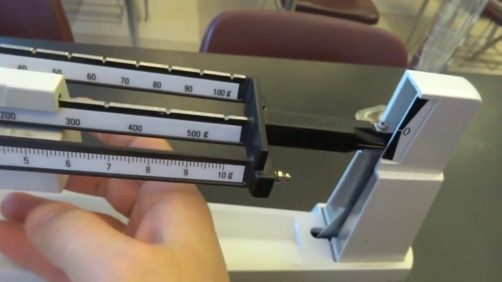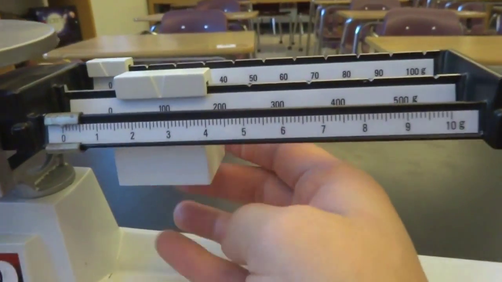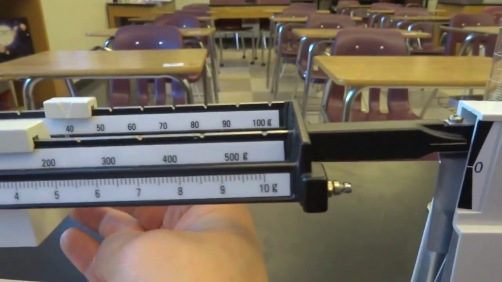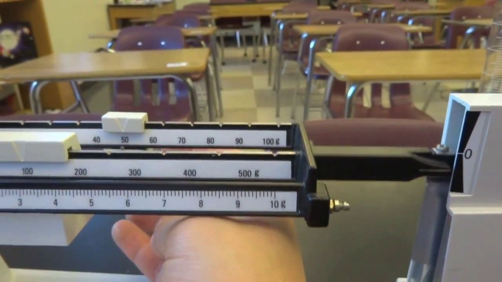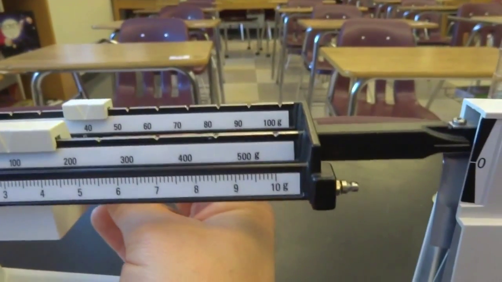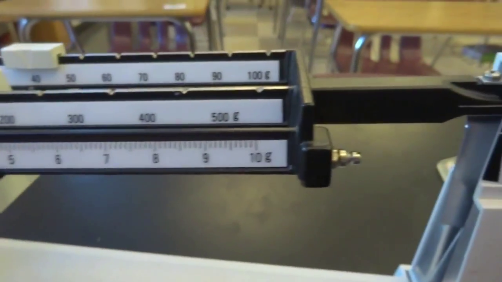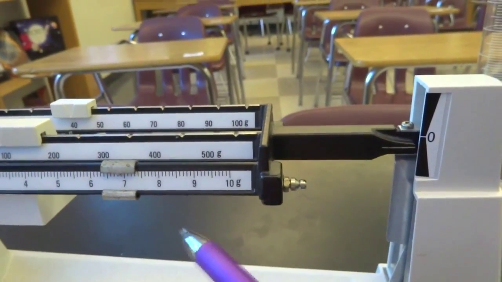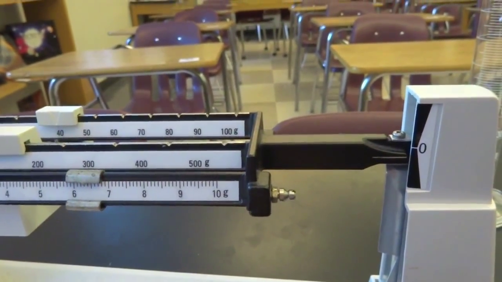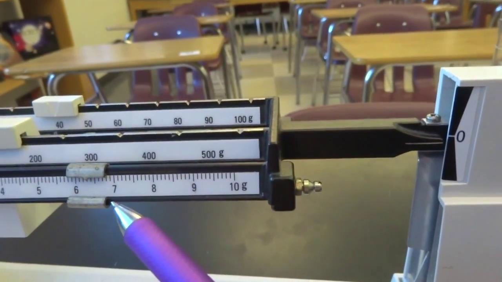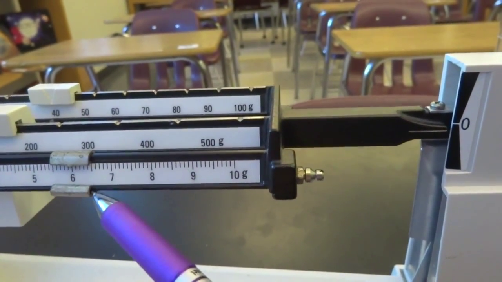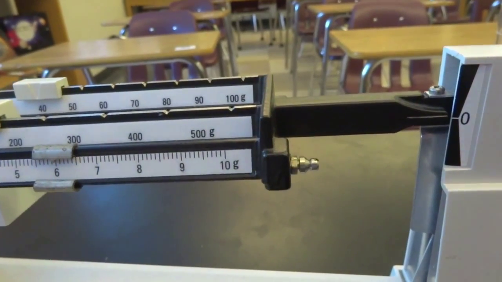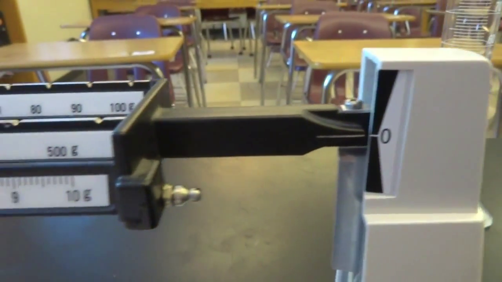100's not enough. 200's too much. So I'm going to go back to the hundreds, start moving my tens. 150's too much. 140's not enough, so I need to add some ones to it. Get too much. That looks great. 146 even.